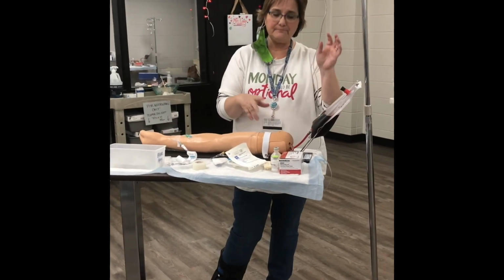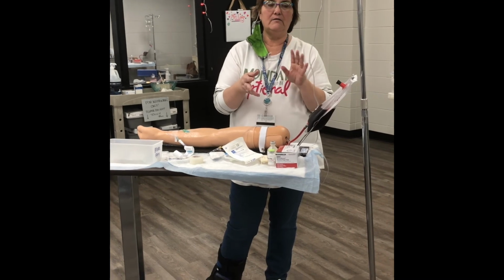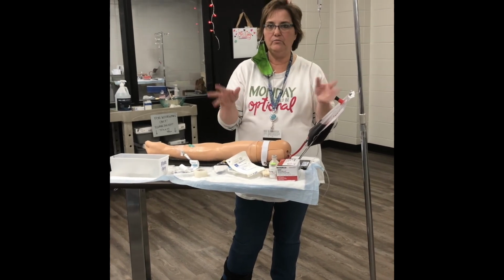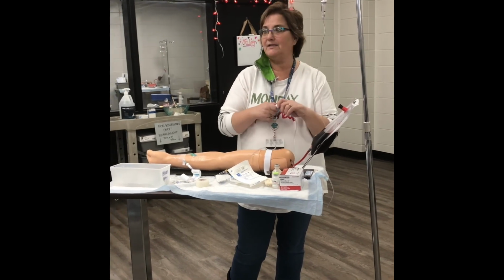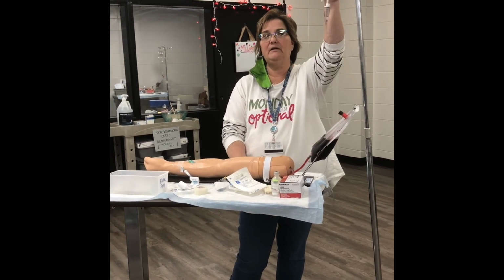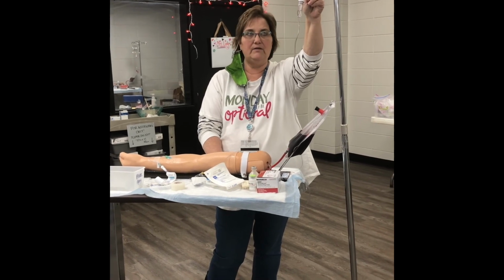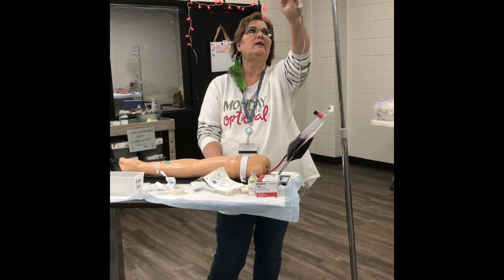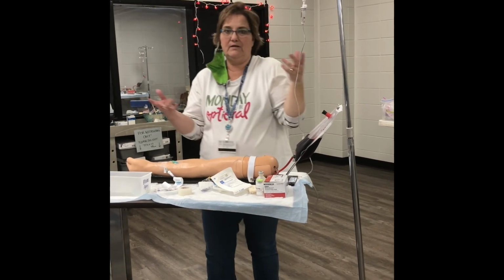So, all right, we're going to come in, identify your client, explain to them what we're going to do, and wash your hands, or do hand hygiene. I'm going to stop my fluids, taking note of how many milliliters are left in my bag. It's an estimate. I mean, you don't have to drain this and measure it. I'm looking at this and it's almost full, so about 220 milliliters.